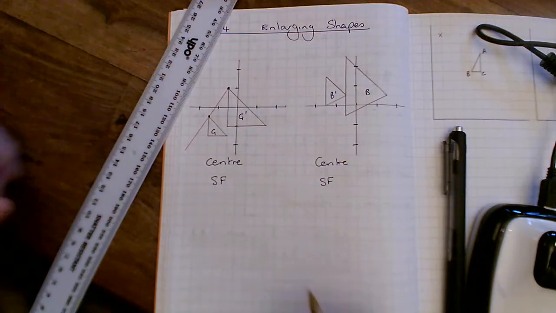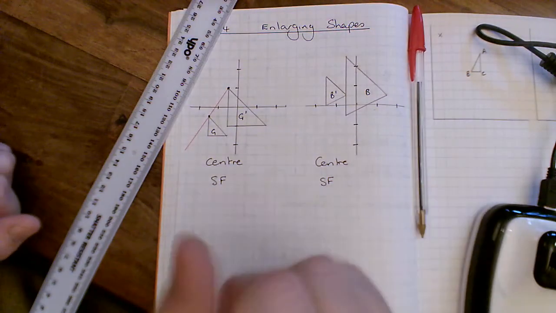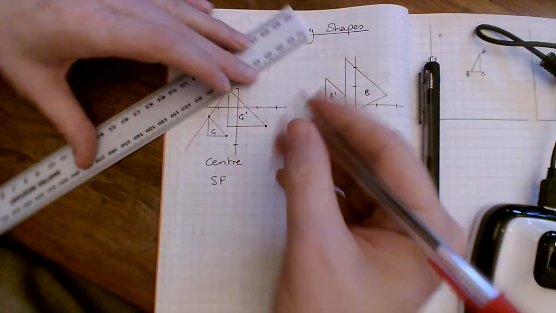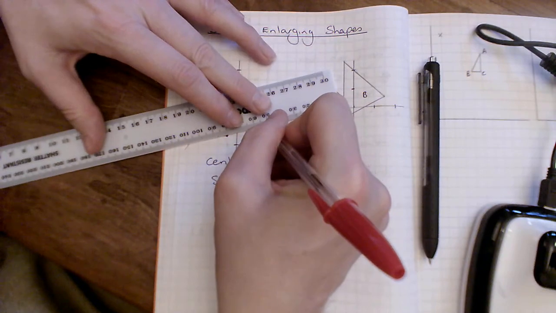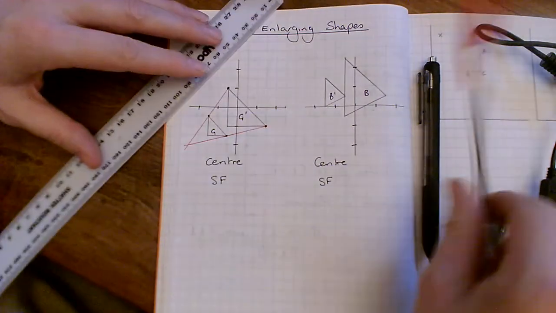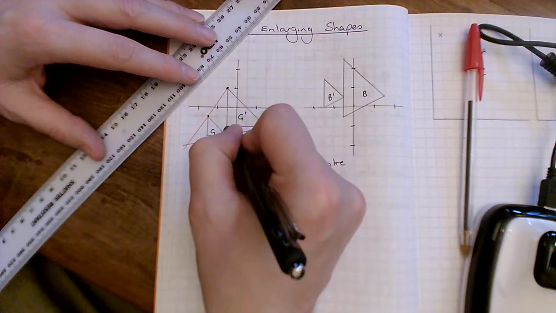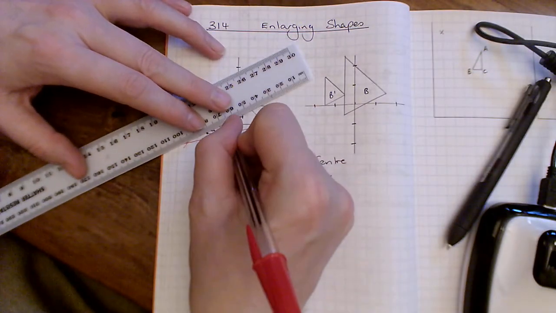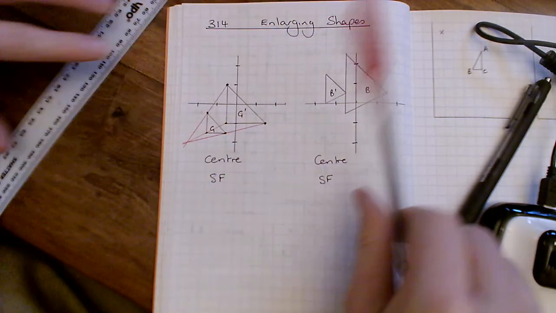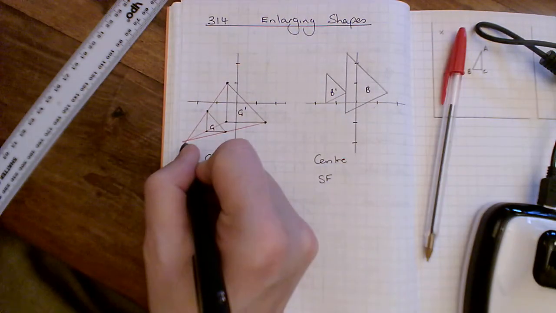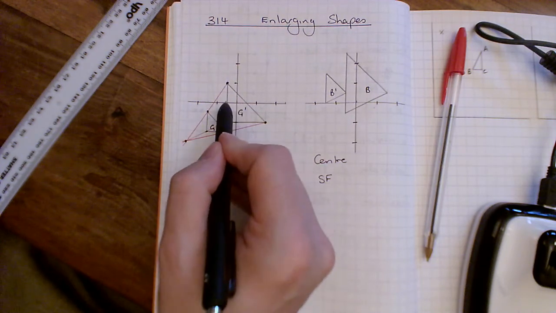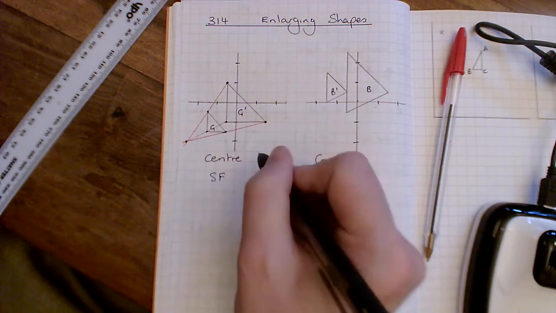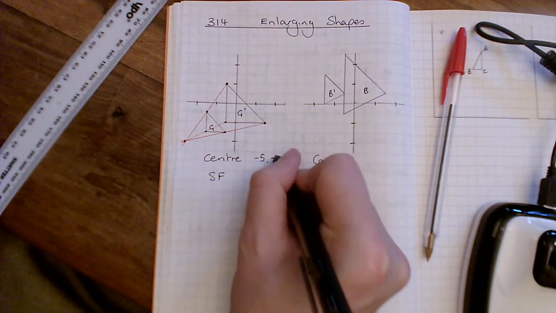So I'm going to go to there. Do that again. So if I pick this point and I pick this point, I can draw the line, and it would look something like this. And if I go from this point to this point, doing the same thing, surprise surprise, it hits the same point, and all three of them hit the same point, and therefore this is the centre of enlargement. So my centre of enlargement from the origin is 1, 2, 3, 4, minus 5, 1, 2, 3, 4, minus 4. So minus 5, minus 4.